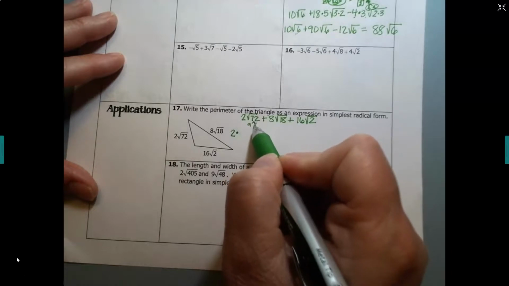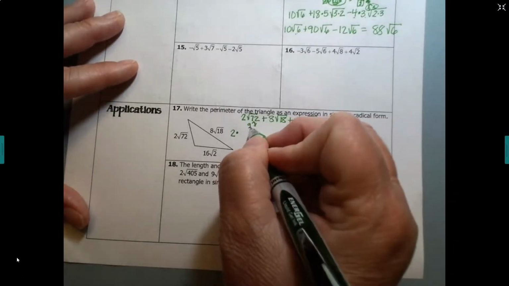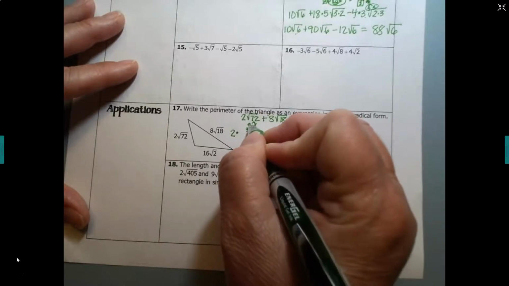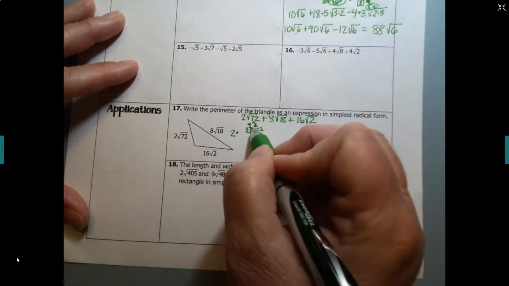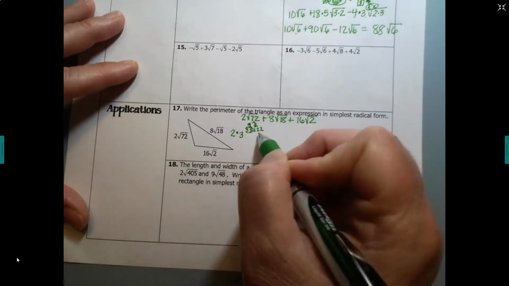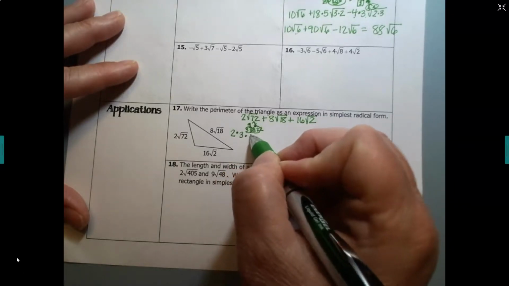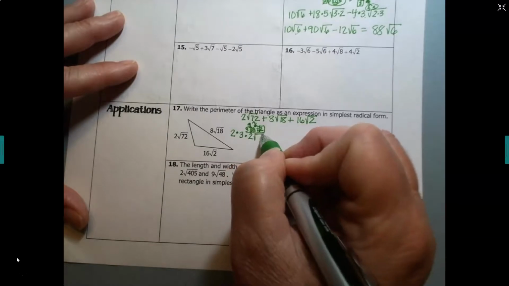72 is 9 times 8. Okay. 9 is 3 times 3. And 8, here's my trick for 8. 8 is 2 times 2 times 2. It's just kind of a time saver here. So let's go. I got a pair of 3's, so a 3 is going to come out. I've got a pair of 2's, so a 2 is going to come out, and then I have a 2 left over. So a square root of 2 gets left behind.